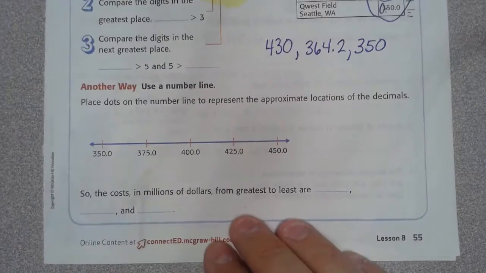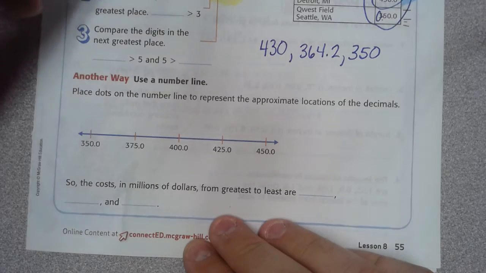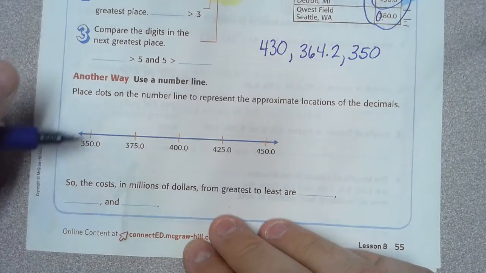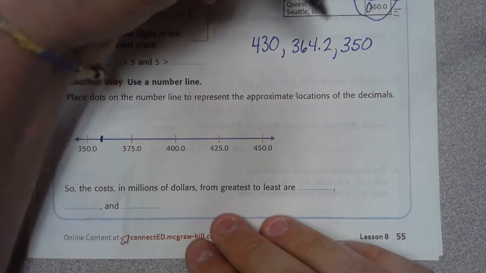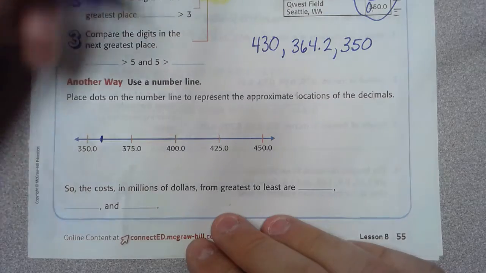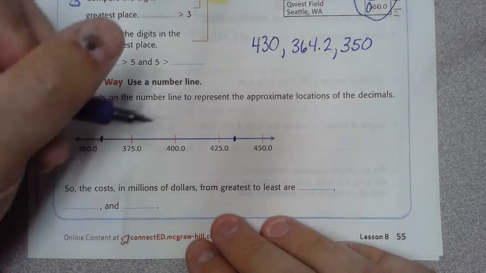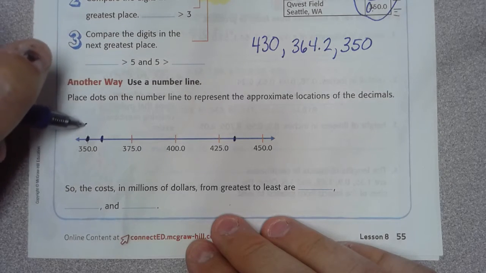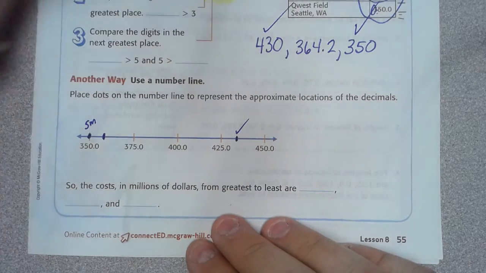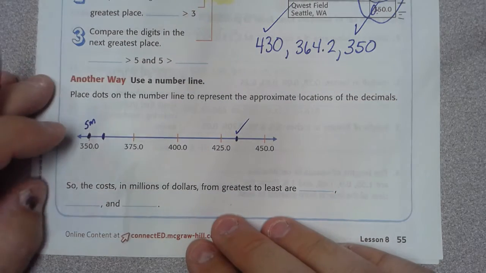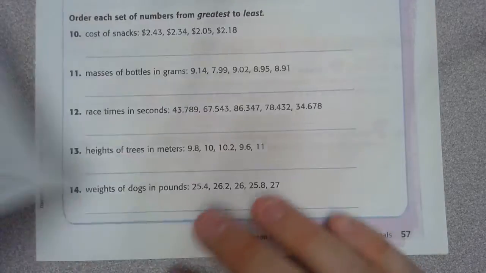All right, so another way is you can use a number line. If we look at 364 and 2/10, we'd put it about right here probably. And if we look at the next number over here, which is 430, we'd probably put it about right here. And then we have 350, so that's way over here. So you can see this is the smallest, which we already said, check, smallest. Largest, this one, check. And then the middle one goes in the middle. All right. Anybody have any questions on that part? It's pretty easy as far as that part's concerned.